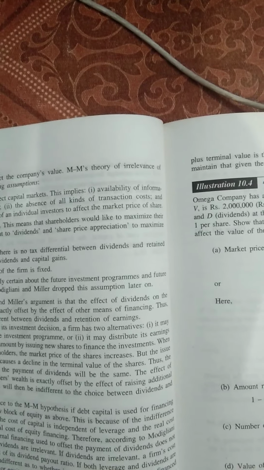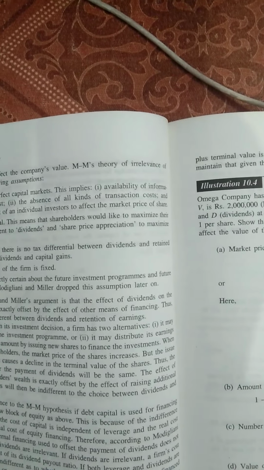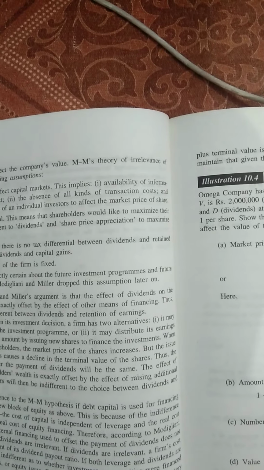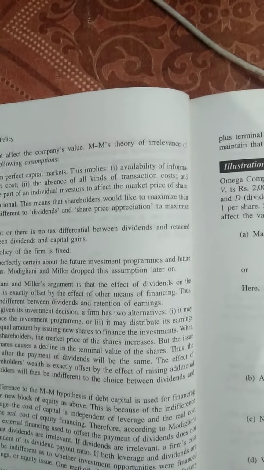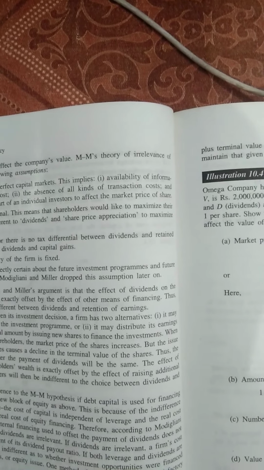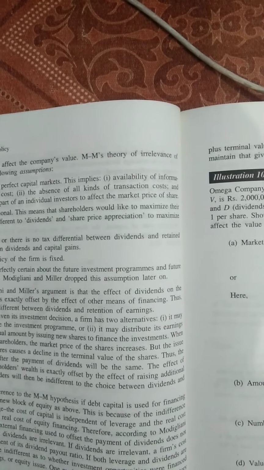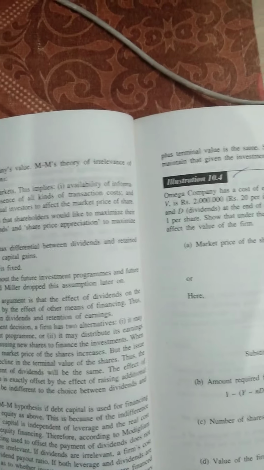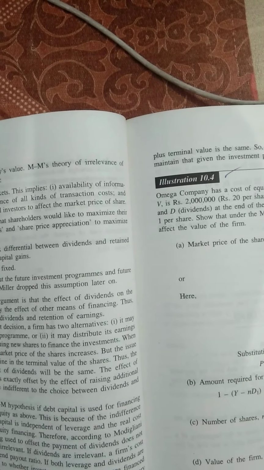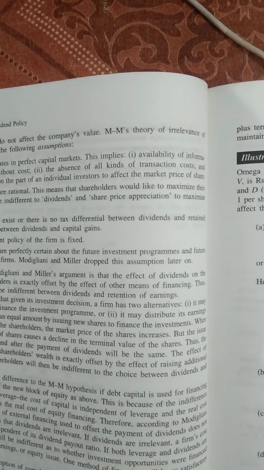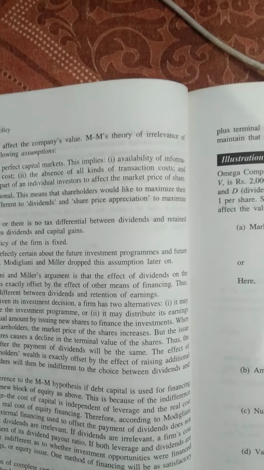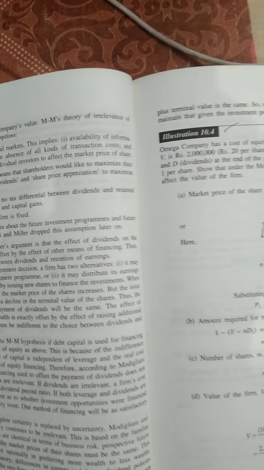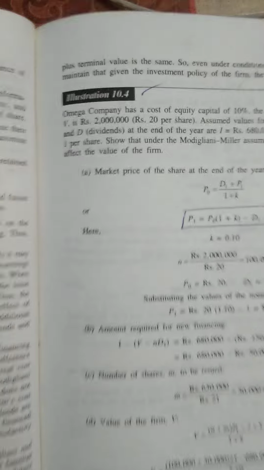All investors are rational. That means they can take decisions independently and they are intelligent in decision making. Taxes do not exist; we are assuming that there is no existence of tax. And there is no differential between dividends and retained earnings, or between dividends and capital gains. The investment policy of the firm is fixed. All investors are perfectly certain about the future investment programs.